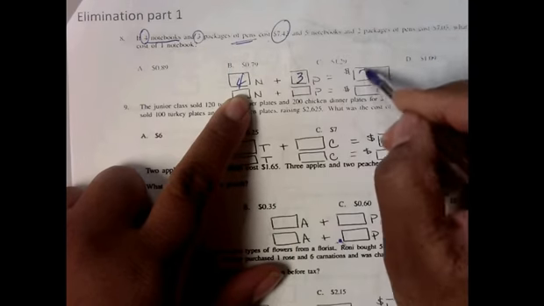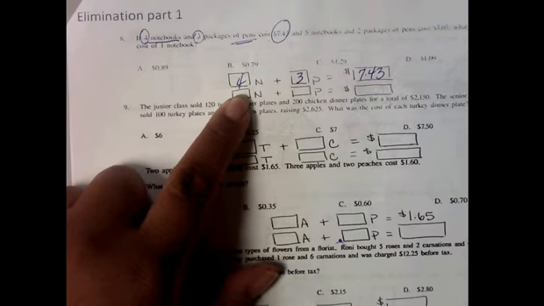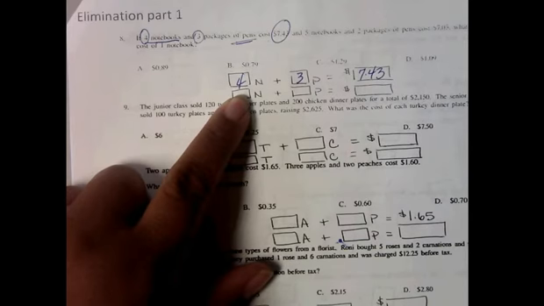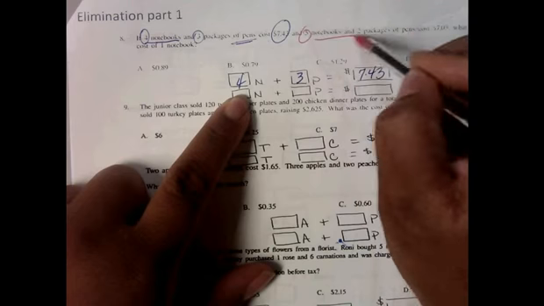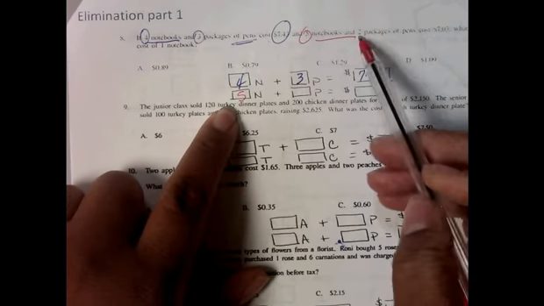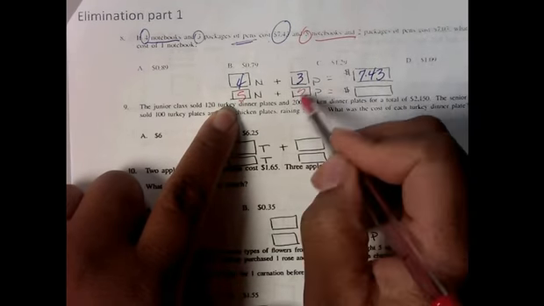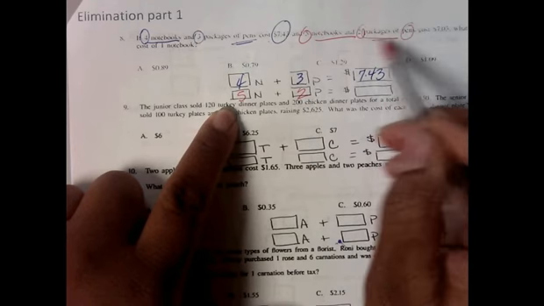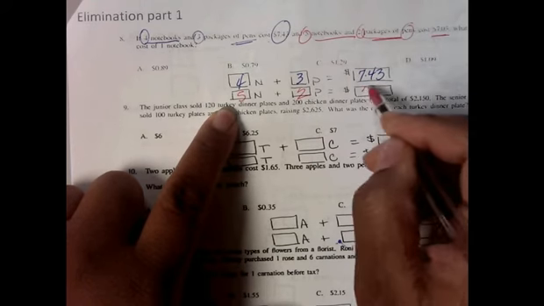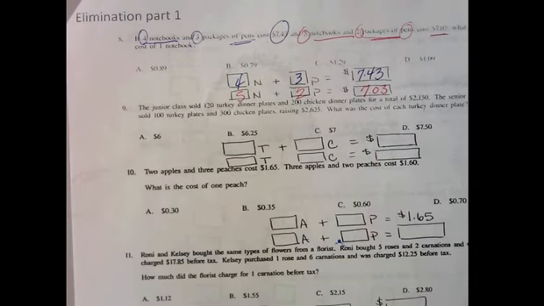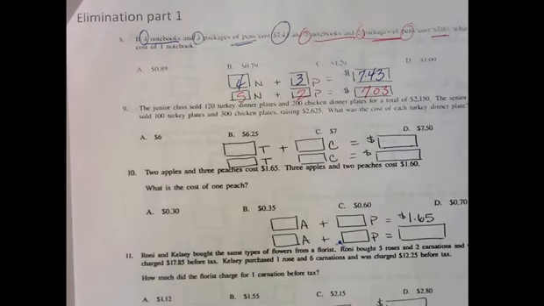Costs $7.49. 5 notebooks and 2 packages of pens cost $7.03. You're done setting it up.